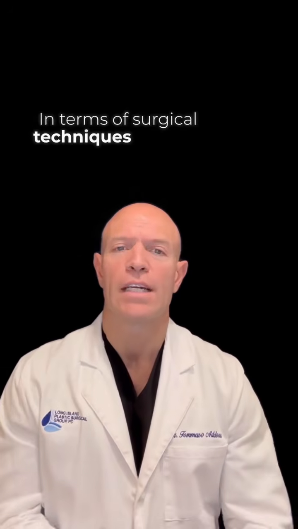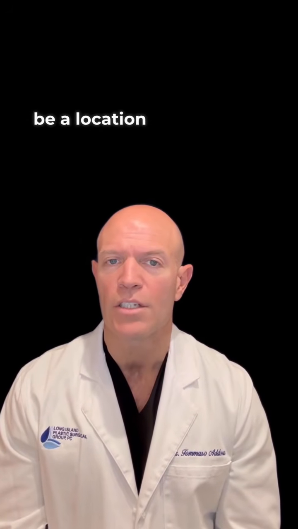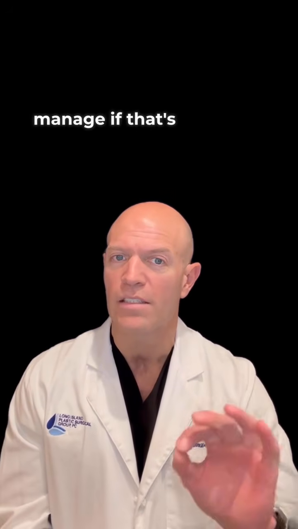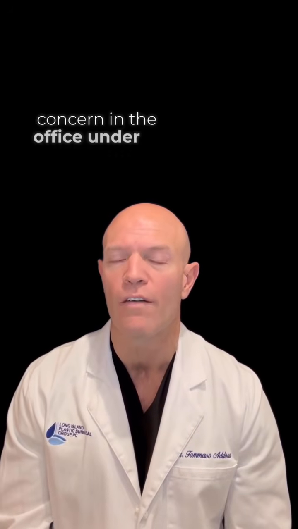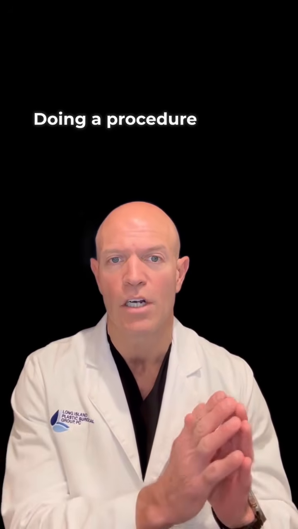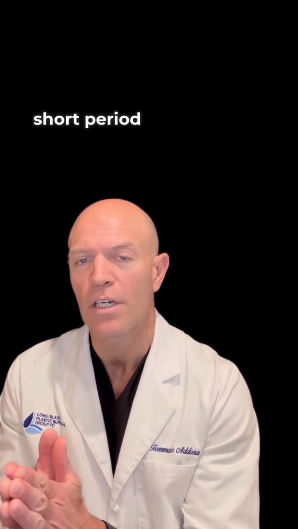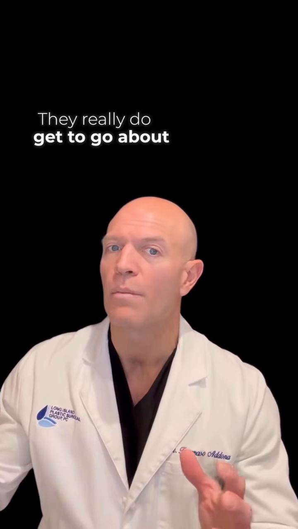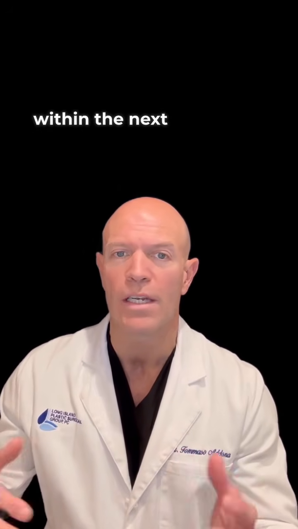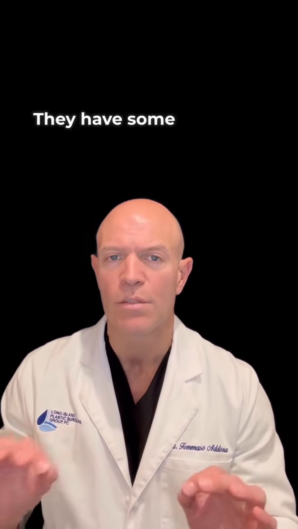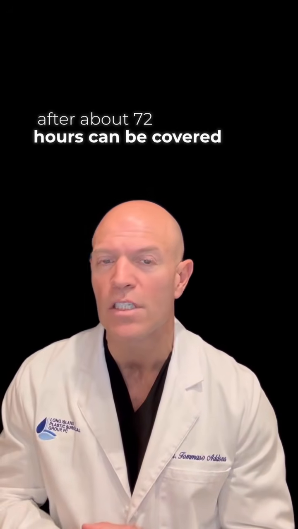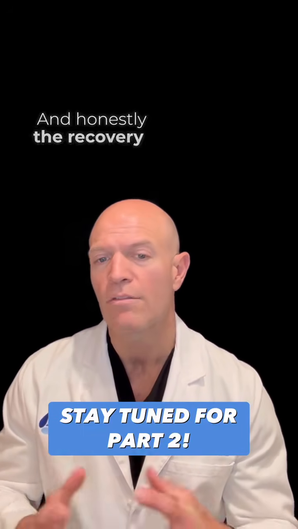In terms of surgical techniques, when it comes to the upper eyelids really tend to be a location that we can often manage if that's a patient's only concern in the office under local anesthesia. That's important, right? Doing a procedure under local anesthesia, patients recover, they'll be home that day, short period thereafter. They really do get to go about most of their normal routine within the next 2 to 3 days. They have some bruising that after about 72 hours can be covered with makeup, and honestly the recovery is pretty smooth.